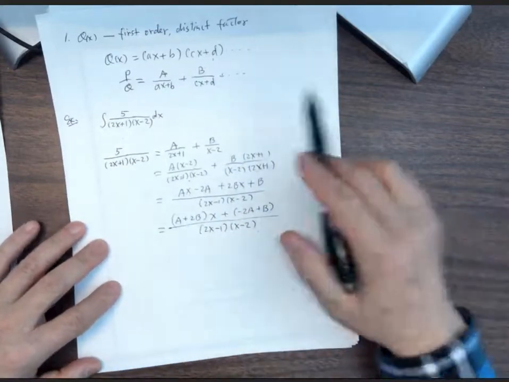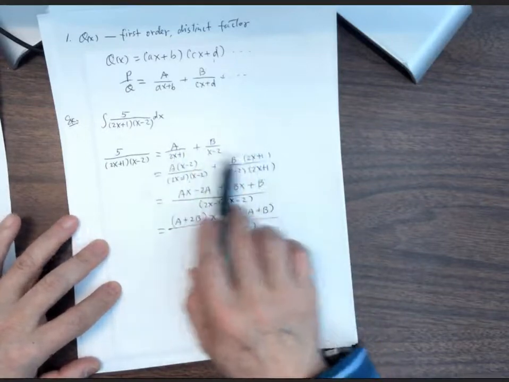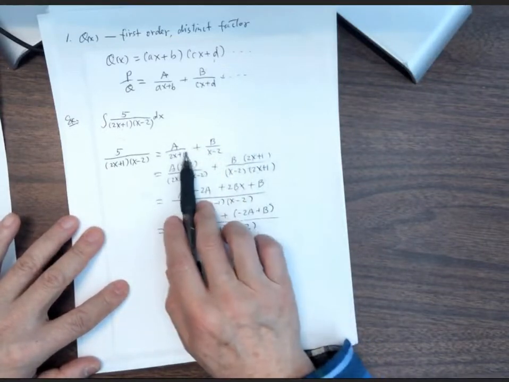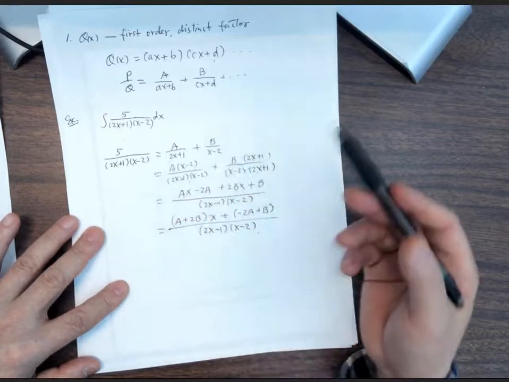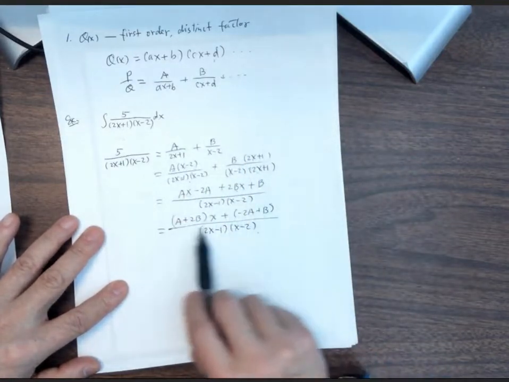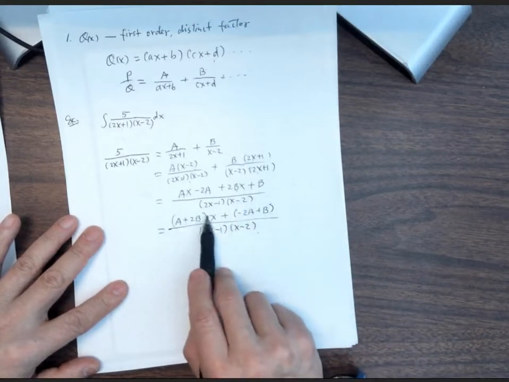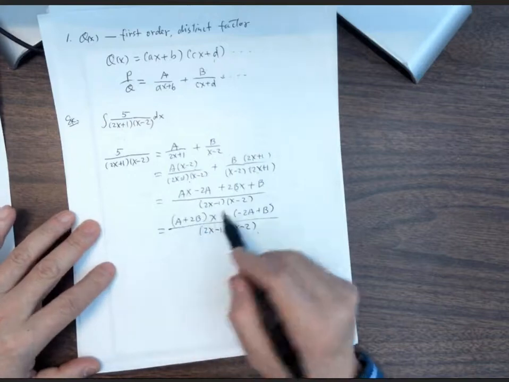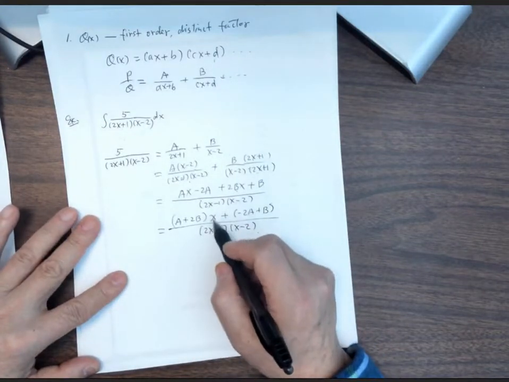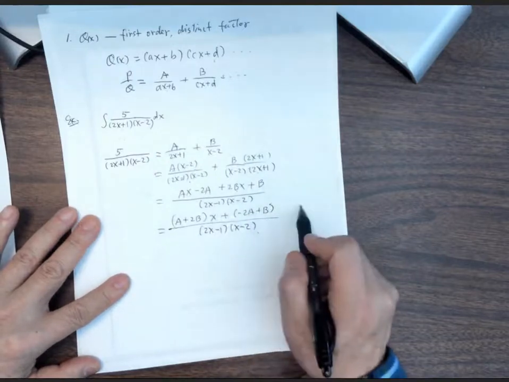Okay, so whatever partial fractions you assumed on this side, add them up by finding the common denominator, multiply it out, combine like terms, and make sure you get your numerator in the form in which powers of x are in descending order.